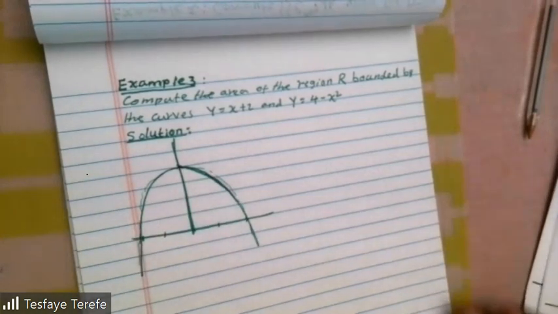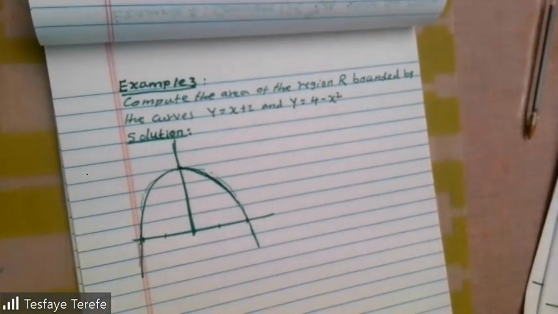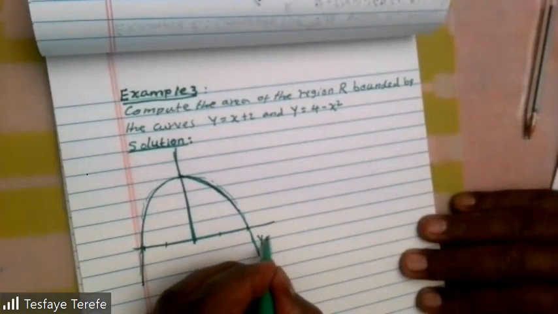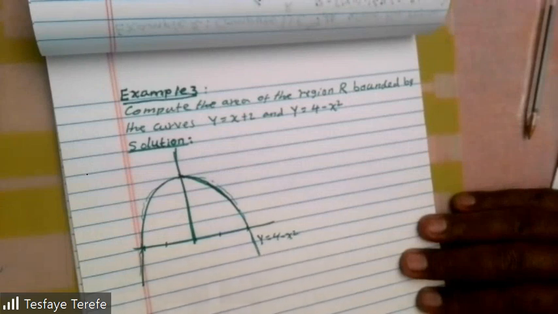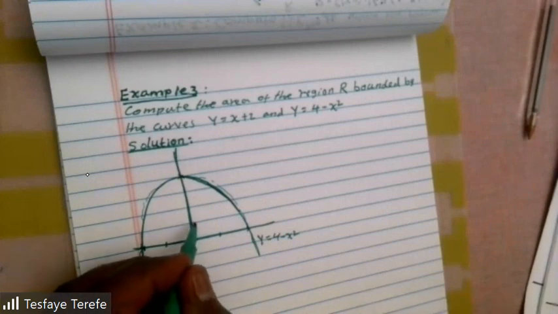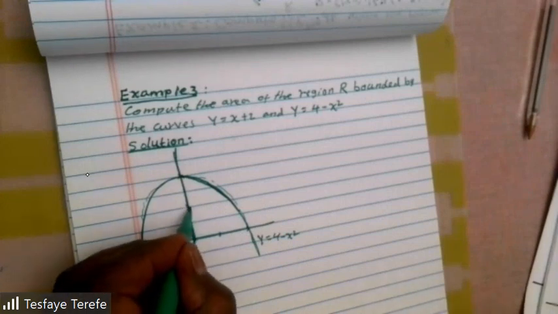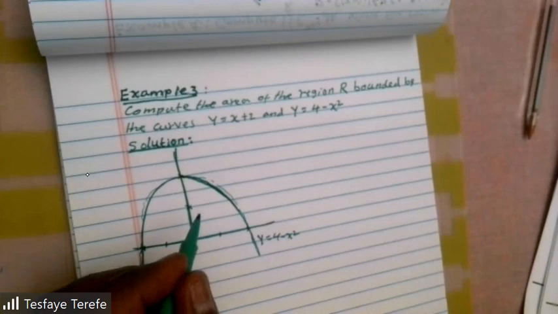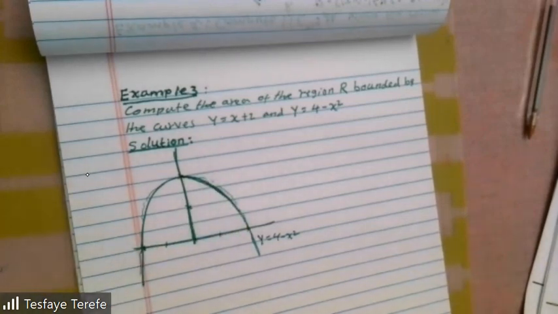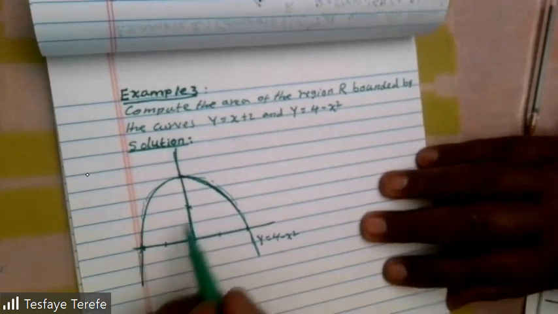All right, and then the next one is the linear function. By the way, this is y equals 4 minus x squared. And then y is equal to x plus 2. The y-intercept is 2. And the x-intercept is negative 2. And then now we are going to really draw.